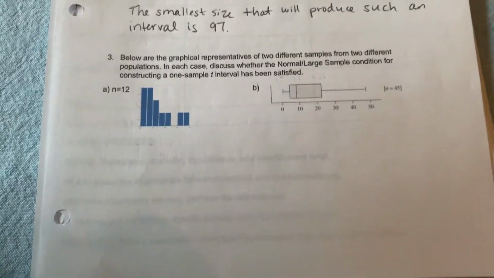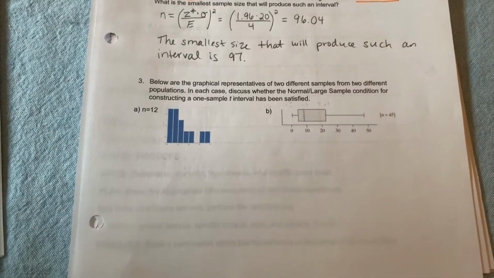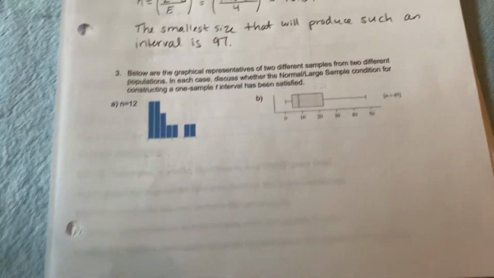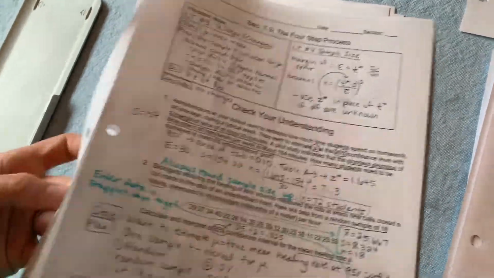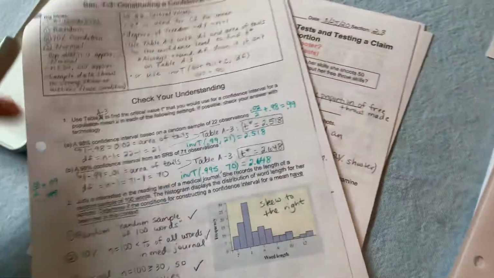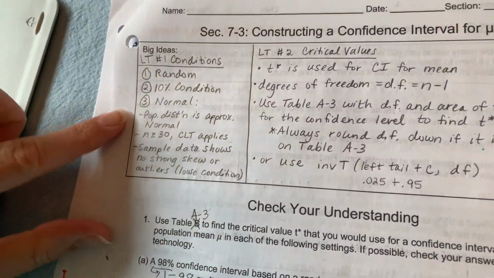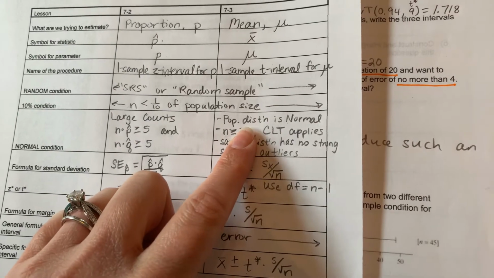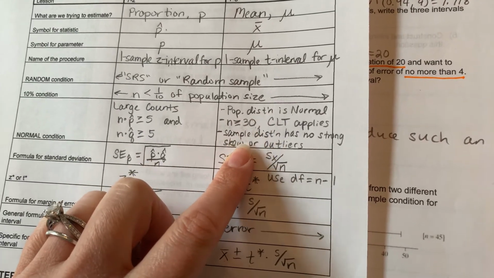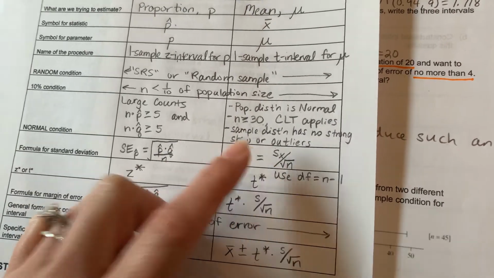Now, I haven't used this word large sample that often, but it's referring to that n greater than or equal to 30 part of the way we check the normal condition. So again, I'm going to flip back over to the IS number 15 notes, flip back one page. I was on the very last page, now I'm on the page before that. Here are how I check my normal conditions. That's one place you can find it. We also wrote this in our IS number 18. So either the population distribution is normal, n is greater than or equal to 30 and the CLT applies, or your sample distribution has no strong skew or outliers.